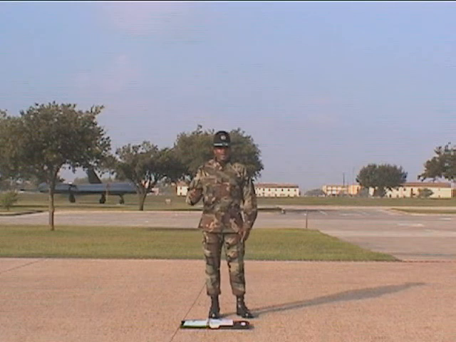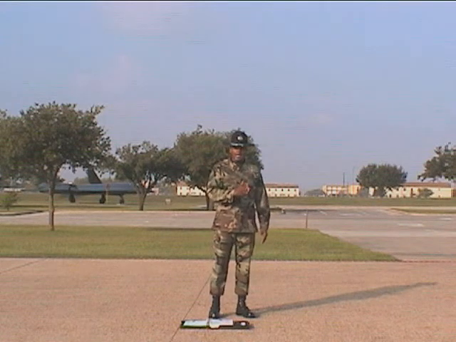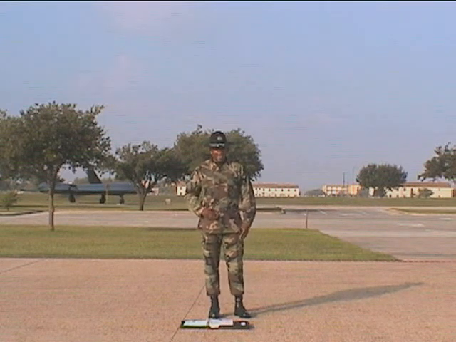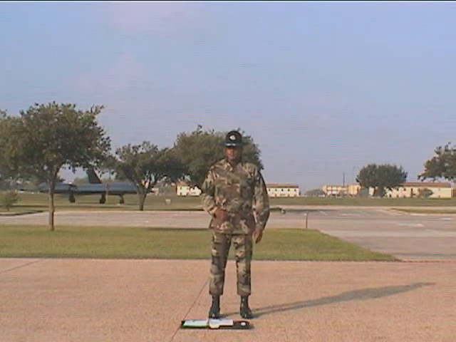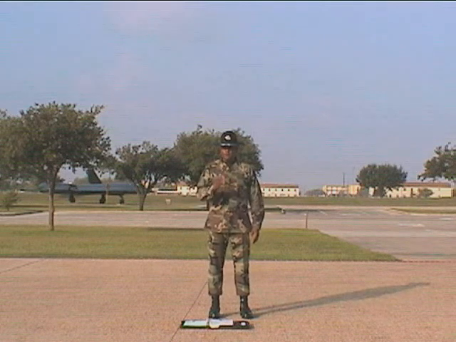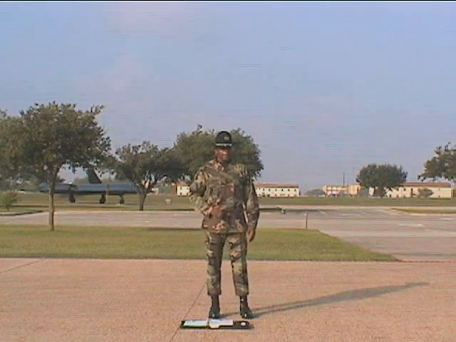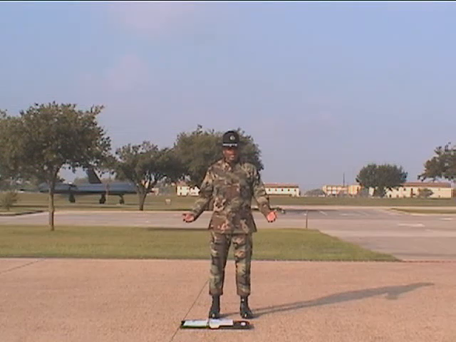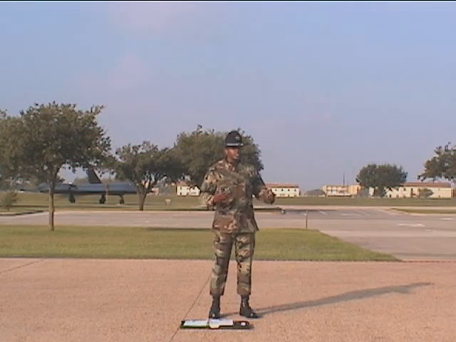That's why each of you as individuals must display excellence in all you do as you perform a to the rear march, because your individual performances are going to impact the entire formation and perhaps the entire squadron.